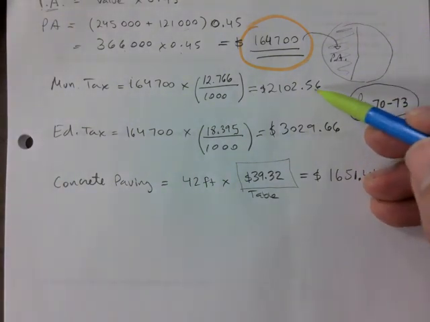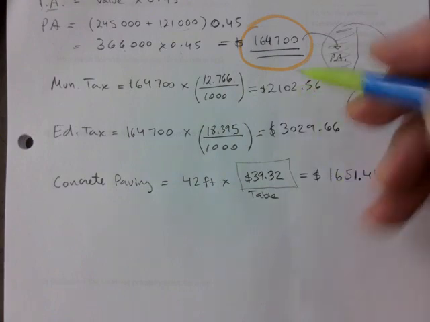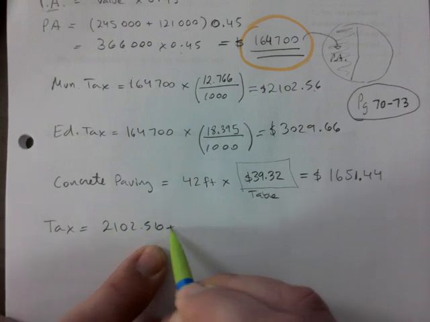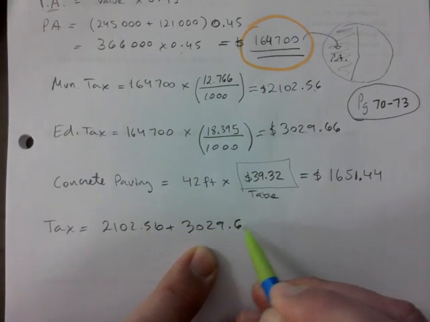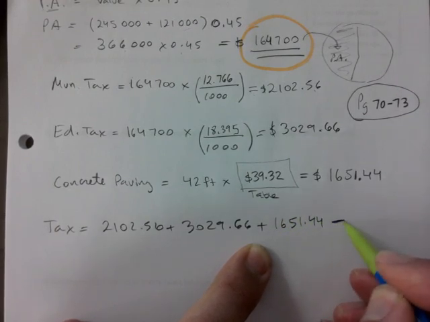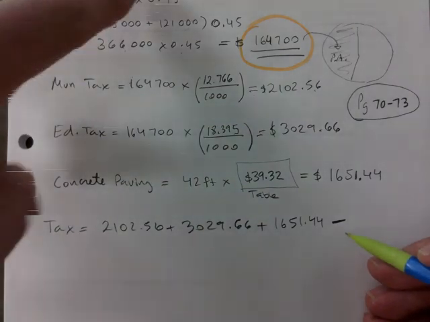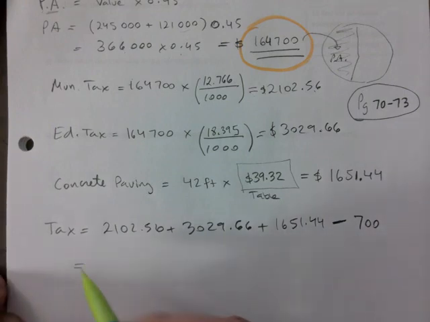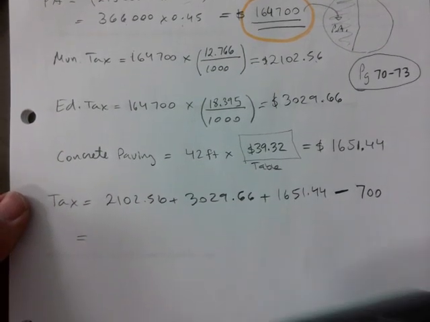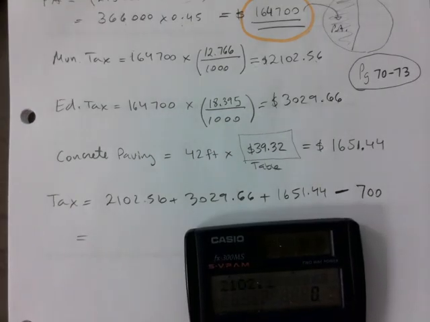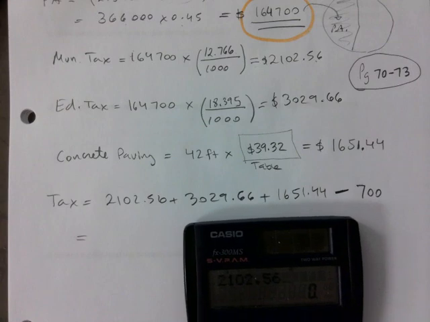Okay. So this, and this all gets added up. So taxes, 2102.56, 3029.66, and 1651.44. But don't forget, if there are credits, we take that off. And in this case, we qualify for a $700 credit, which is amazing, right? When that happens, you're going to be really happy because $700 less to pay. That is huge.